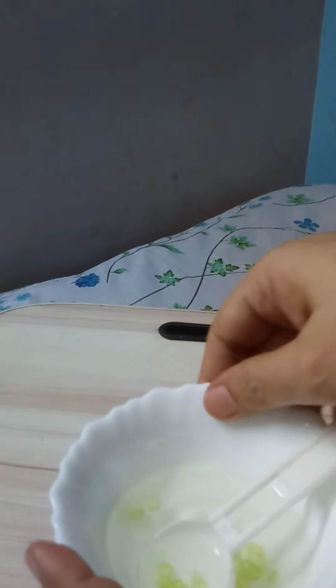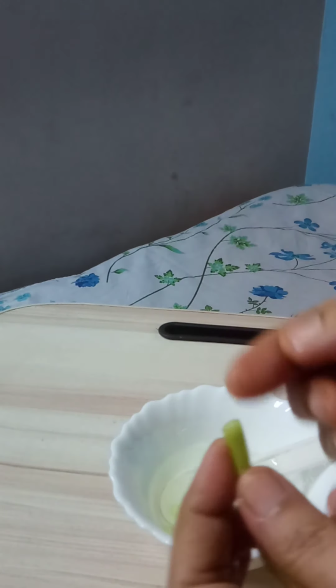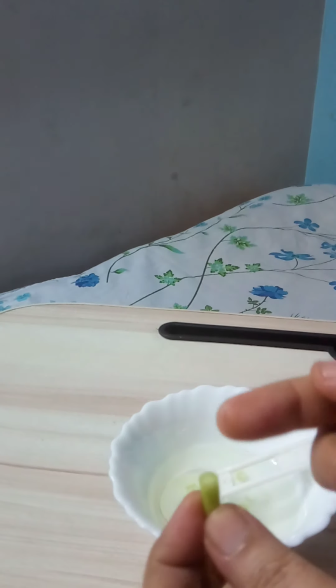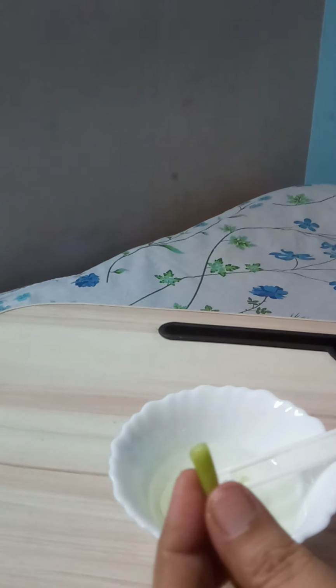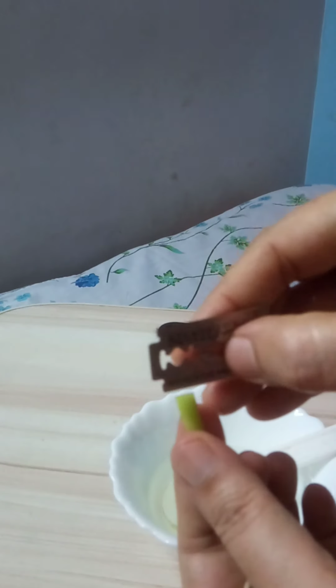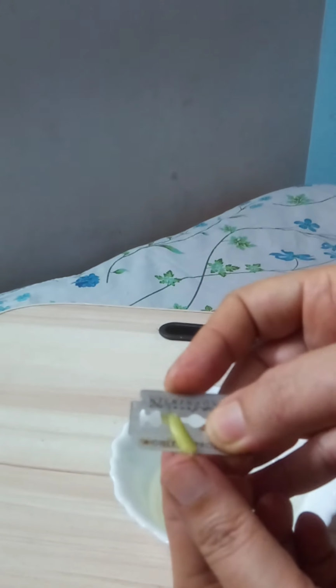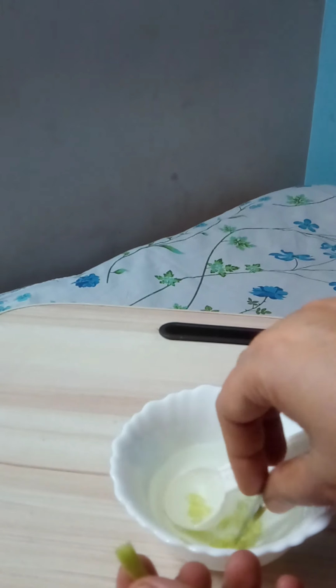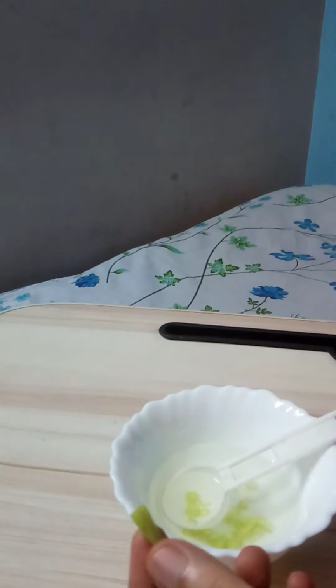If I cut through this plane and get thin slices, we say this is a transverse section or cross section. Thin slices can be taken from this side also. And if thin slices are taken from this side, that we say is a longitudinal section. So certainly the views of the cells will be different.